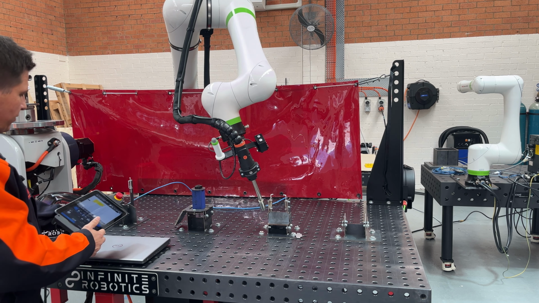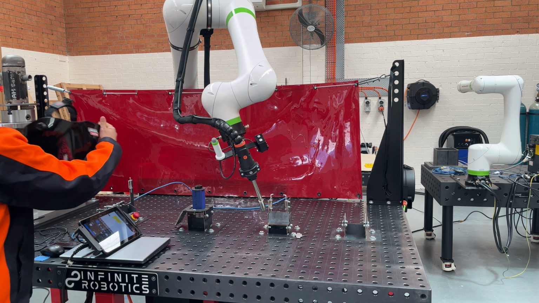Okay, now touch sensing's done. The next thing is to weld it. So I'll just chuck my welding helmet on.